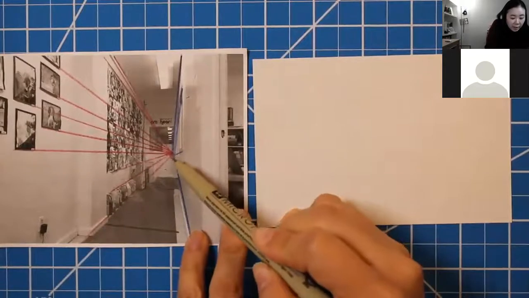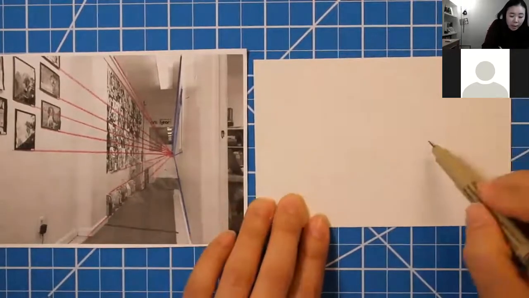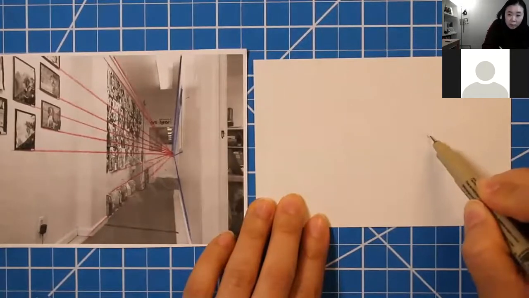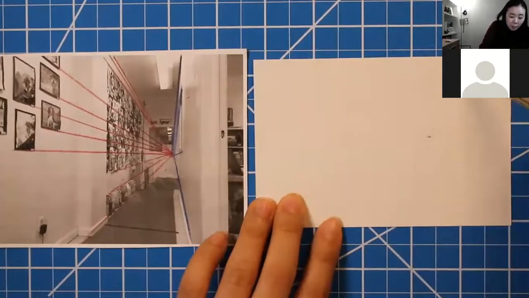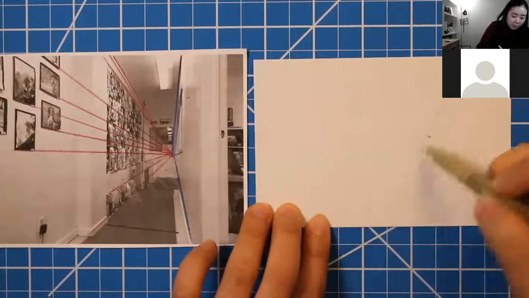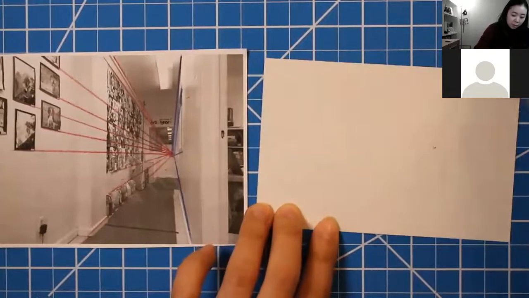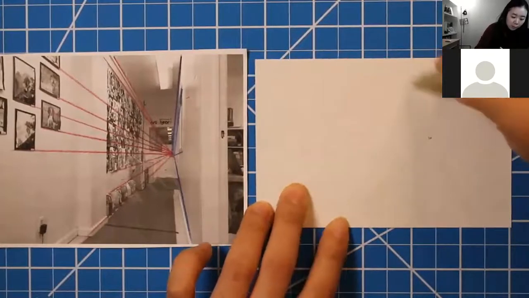So I can see the vanishing point is about here, right? It's going to be about here. So I'm just going to draw imaginary guidelines to make a perspective angle like this.